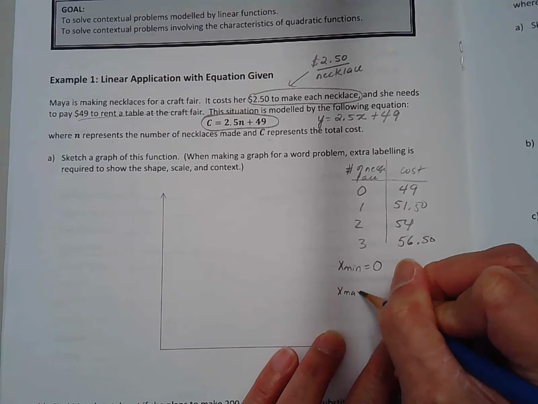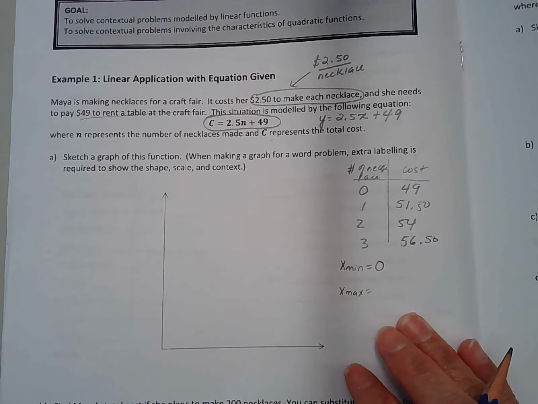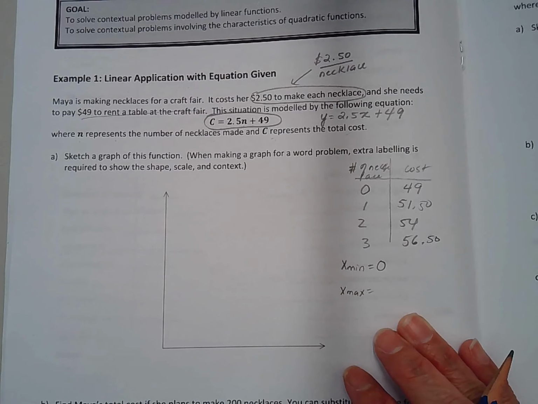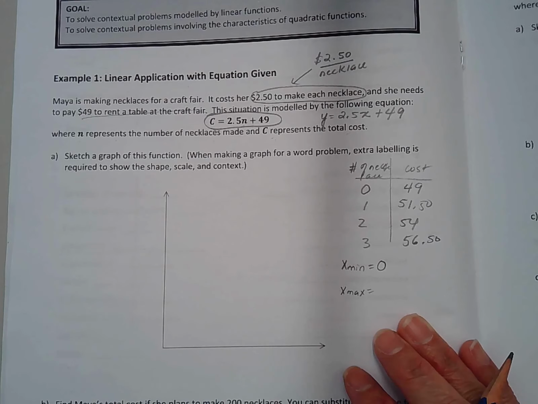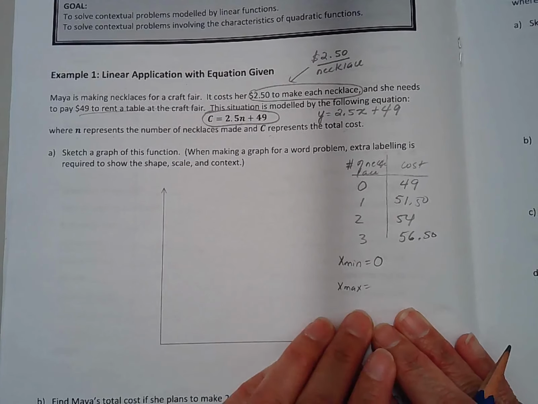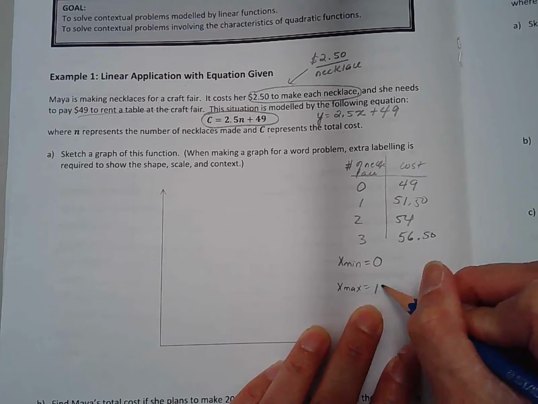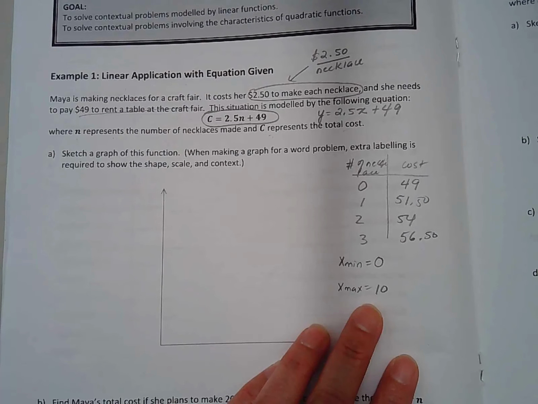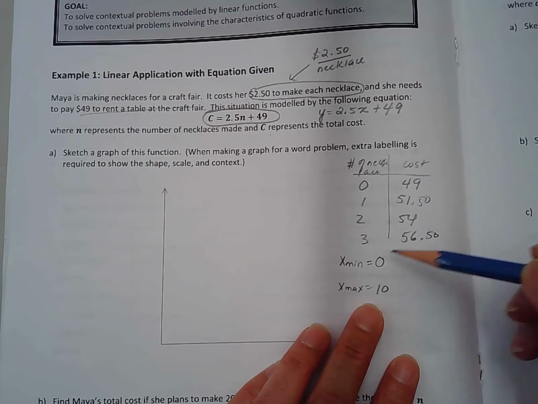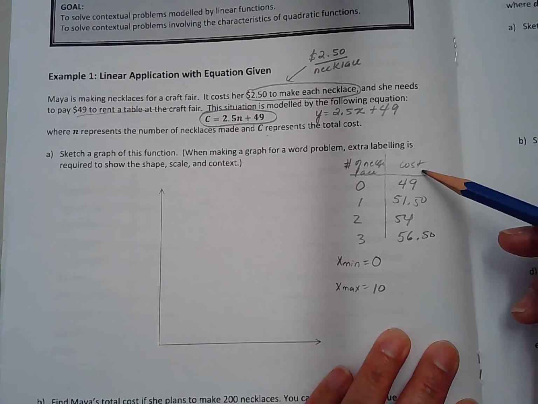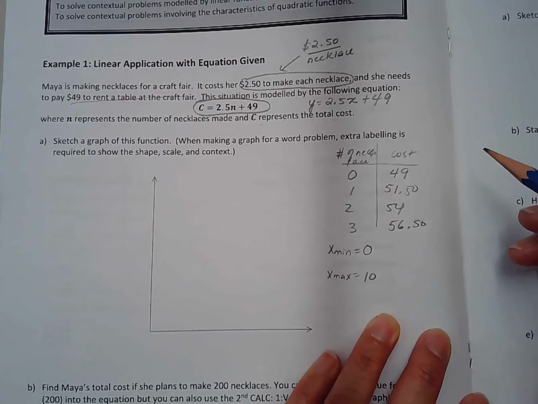X max, well, X max could be anything positive. Let's make 10. Let's see for now, up to 10. Now, what about the cost?